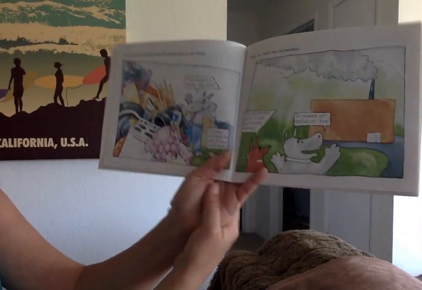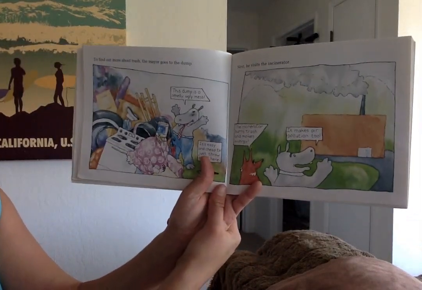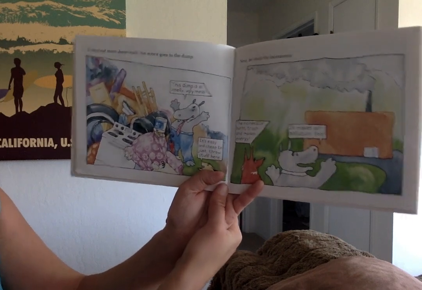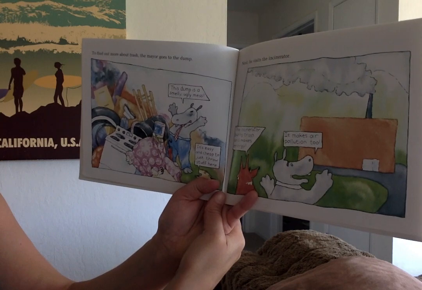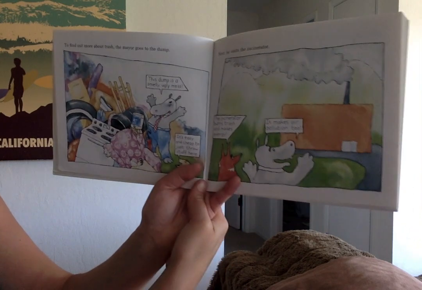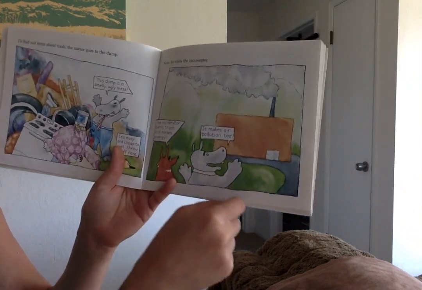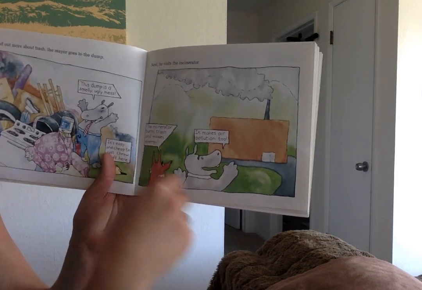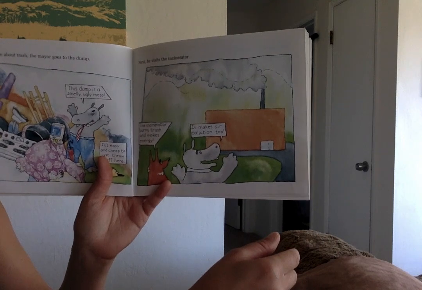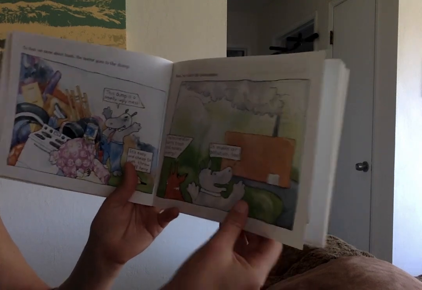To find out more about trash, the mayor goes to the dump. This dump is a smelly, ugly mess. It's easy and cheap just to throw stuff here. Next, he visits the incinerator. The incinerator burns trash and makes energy. It makes air pollution too.